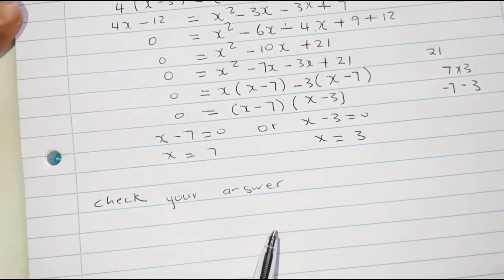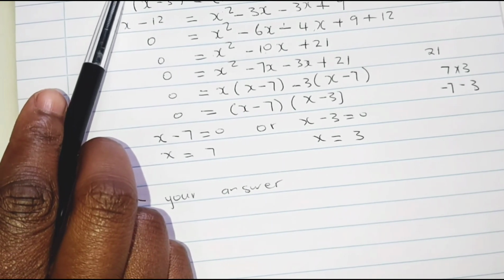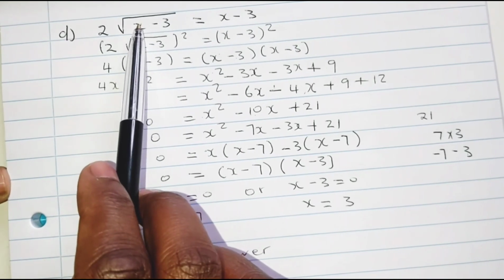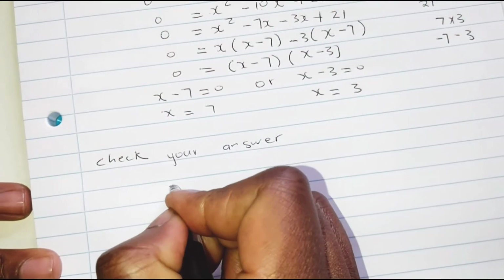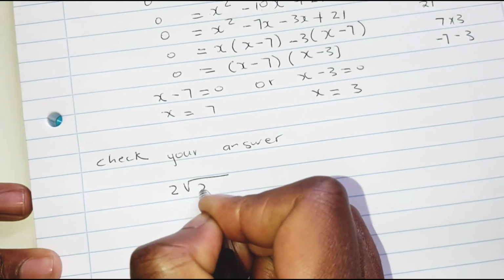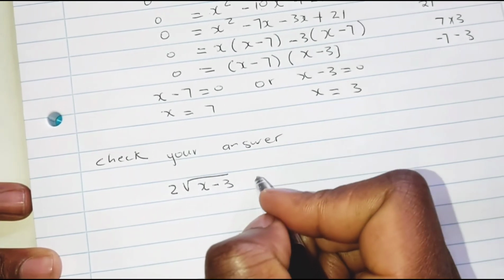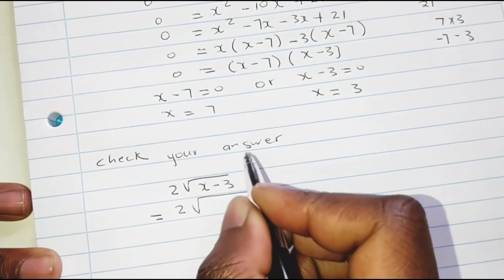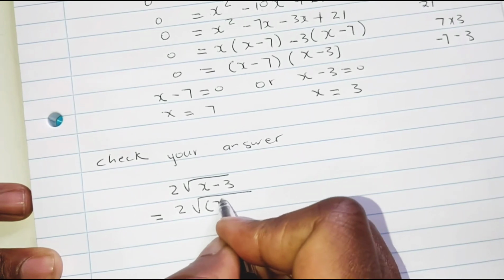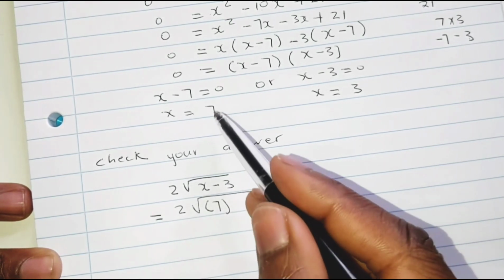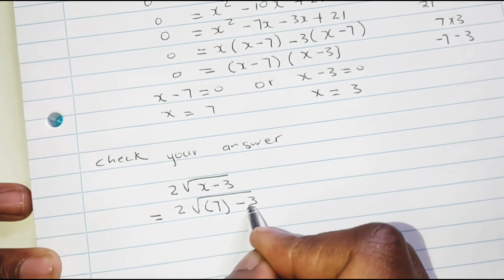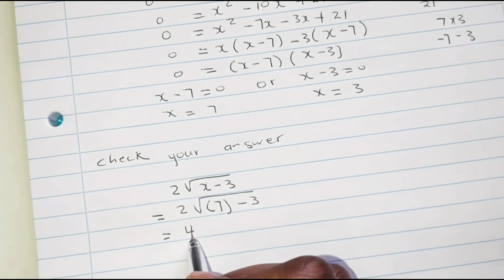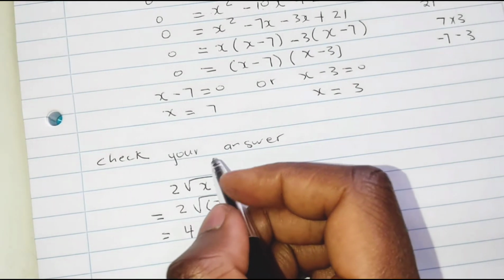So we're just going to take the left side, right? It's going to be 2 to the square root of x minus 3, which is equal to 2 to the square root of 7 minus 3, which is equal to 4, right? This is the left hand side.